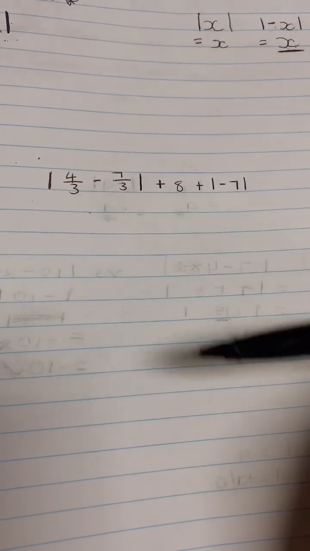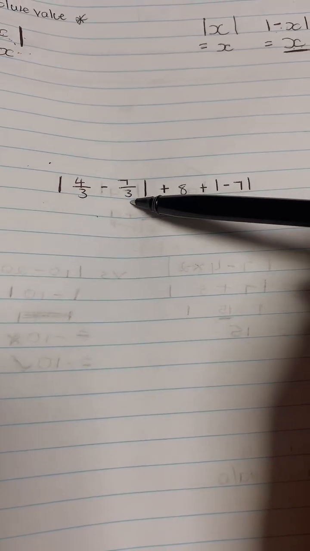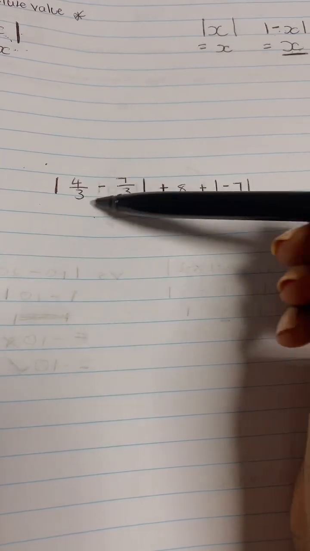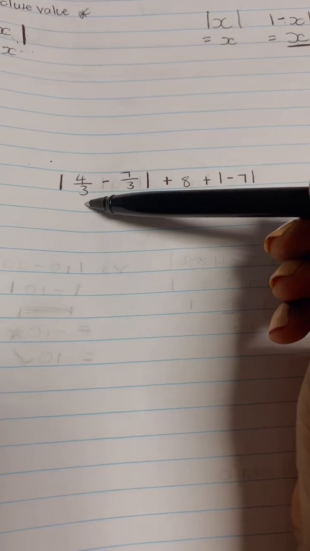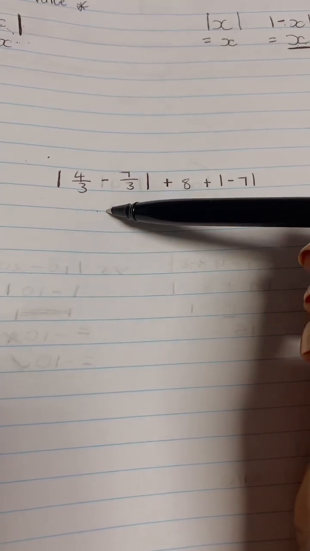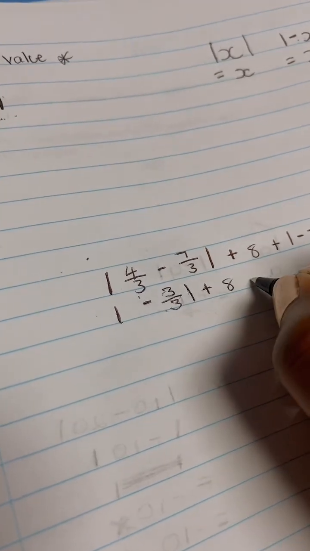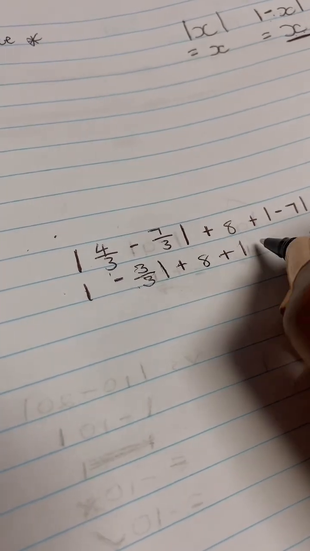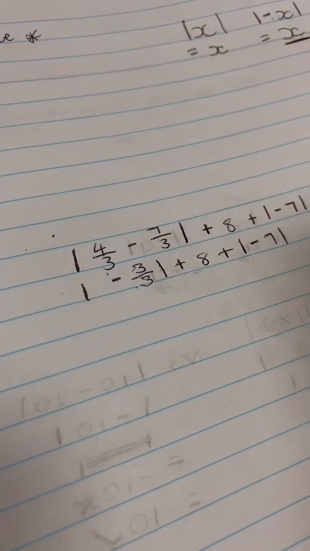So first things first, we're going to start from the left. 4 over 3 minus 7 over 3. They have a common denominator, so we can solve them. 4 minus 7 is going to give us negative 3 over 3. And we bring down plus 8, we bring down plus line, negative 7 line. Okie dokie.